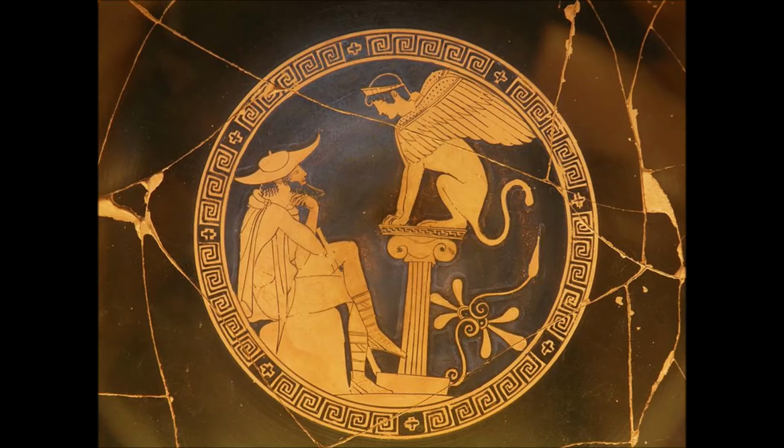I did find somewhere that this vase had an inscription on it, which indicated that the riddle had just been given to Oedipus, and this itself is quite incredible if true, as it gives a snapshot of a specific point in the myth that we wouldn't otherwise have had.